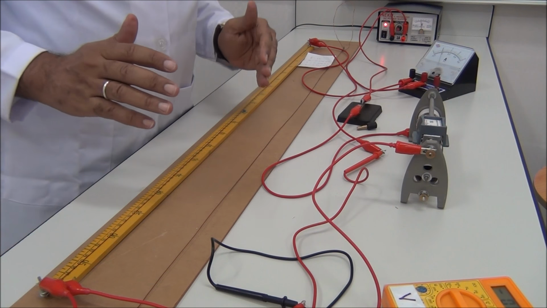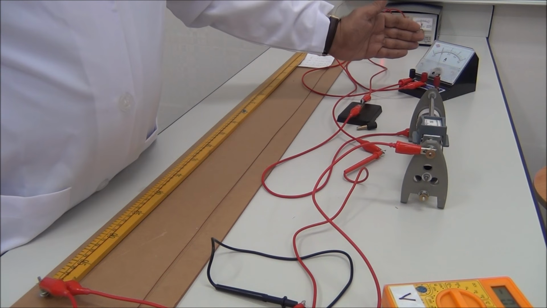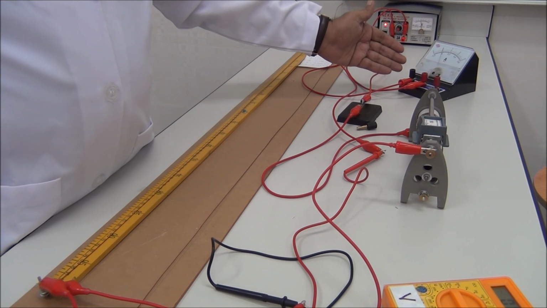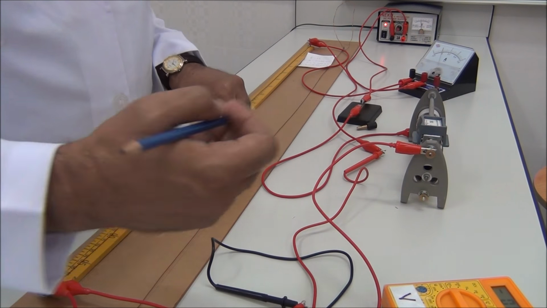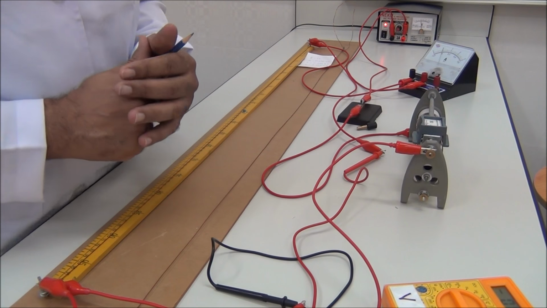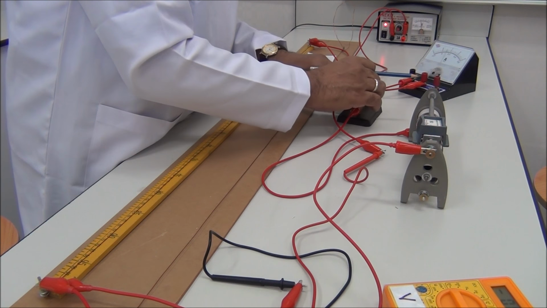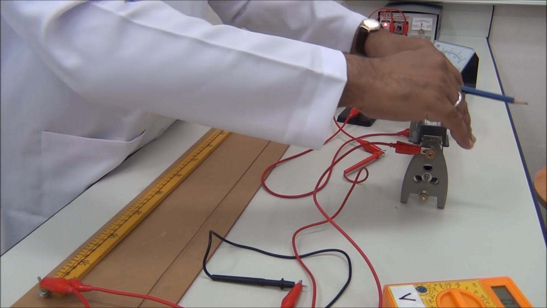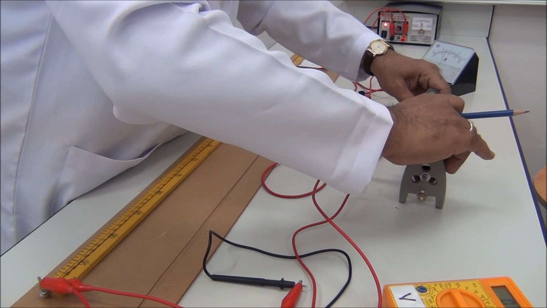We start to take the values. Let the current be the independent variable. So we just change the values of the current and find the corresponding value of the voltage. Switch on, and now we move this slightly.